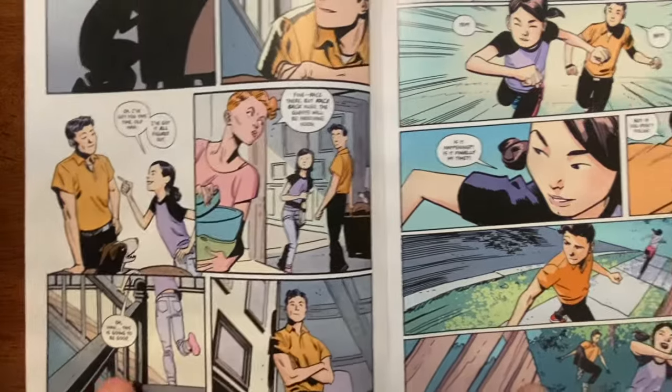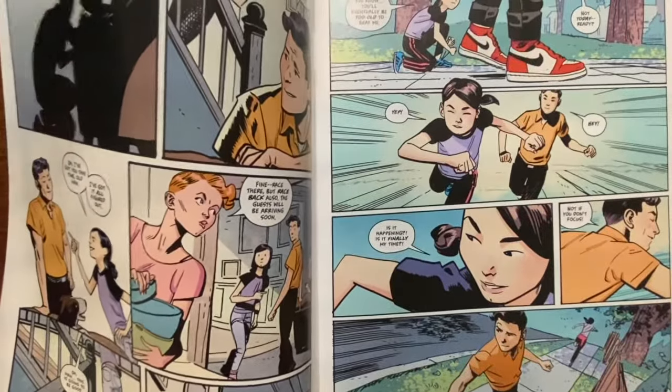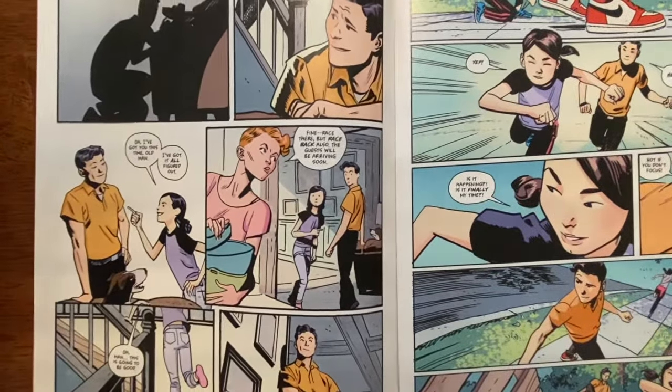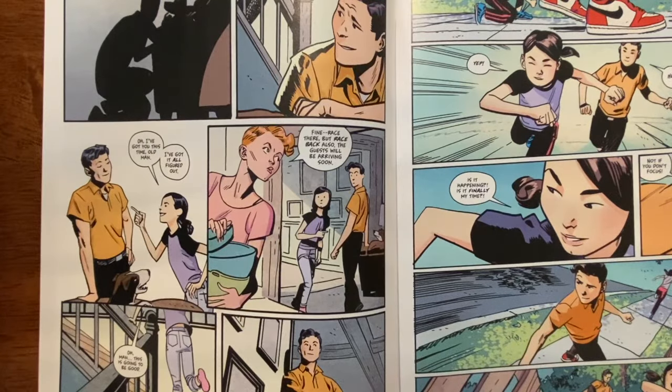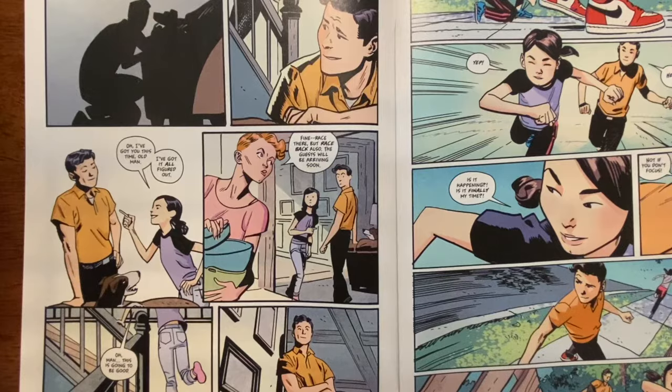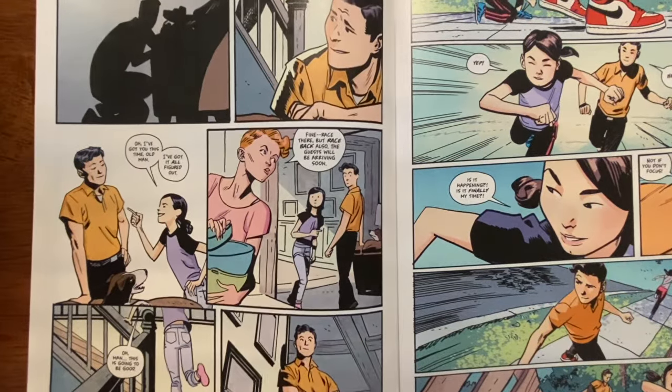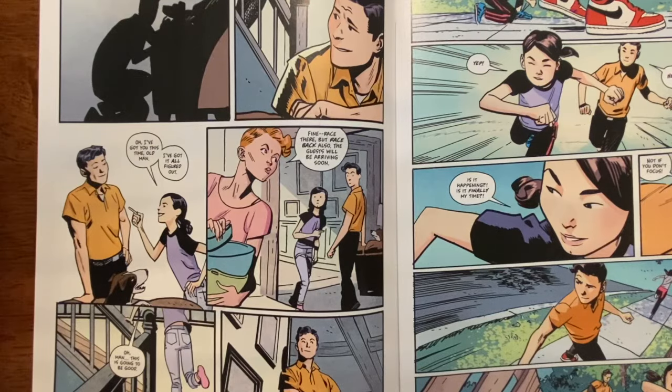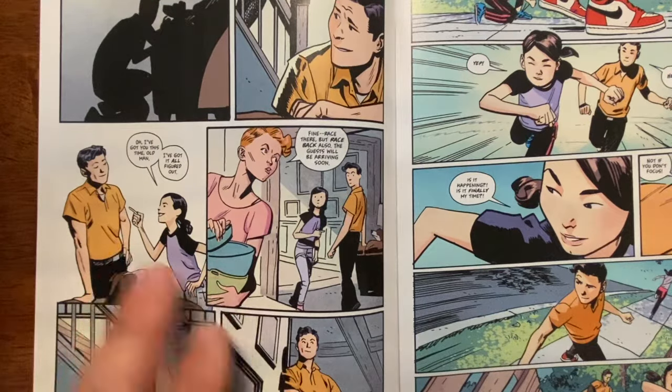It breaks up the couple pages because then we're back to full panels with frames in the next page. Neat little way to break up what's going on. And it also shows us possibly that it's not as serious. This is kind of a fun, easygoing scene, so we don't need to be as, quote unquote, inside the box while we are doing that, which is a cool way.